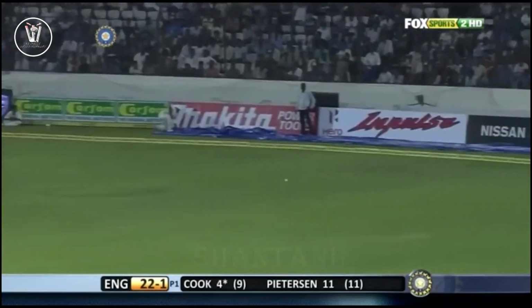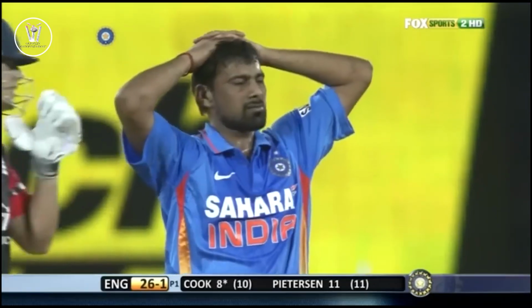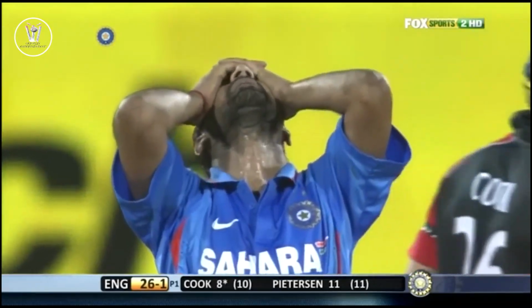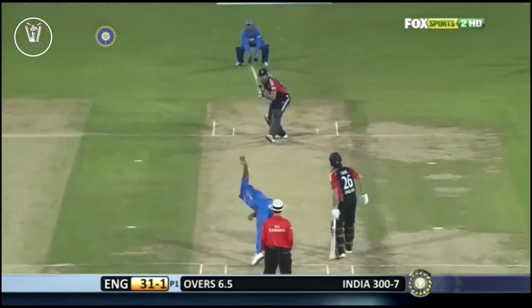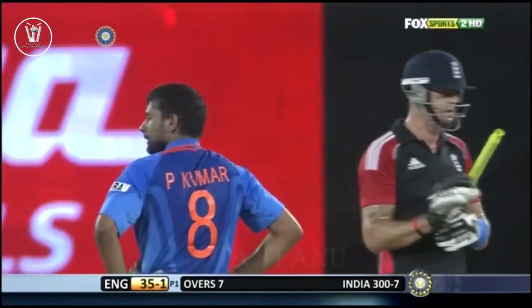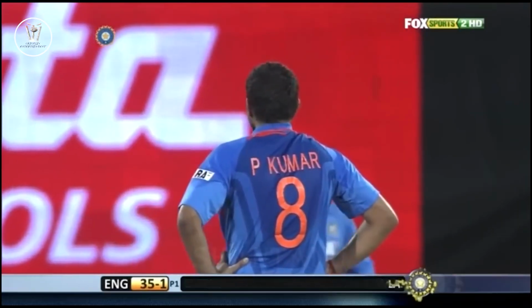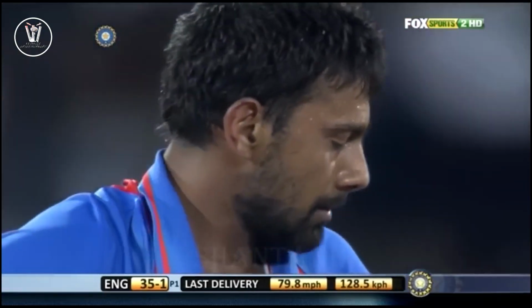That's hammered away. Short and wide. Too easy for somebody as good as Alistair Cook. And different in England, the subcontinent. That's a good shot. That's his strength. Terrific bat speed. That'll get him 4 runs. A boundary to finish the over. 35 for 1.